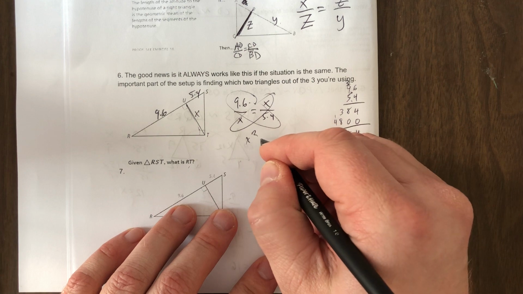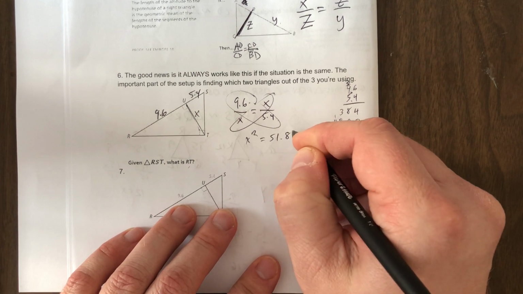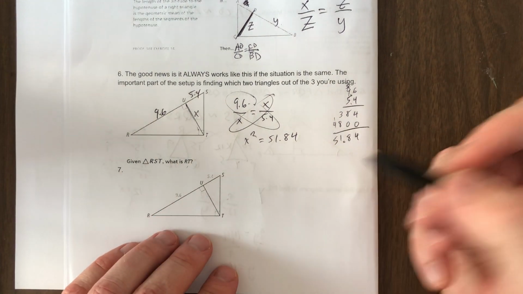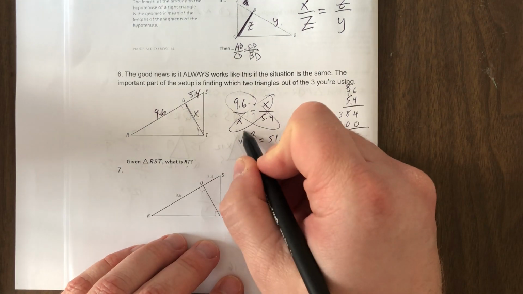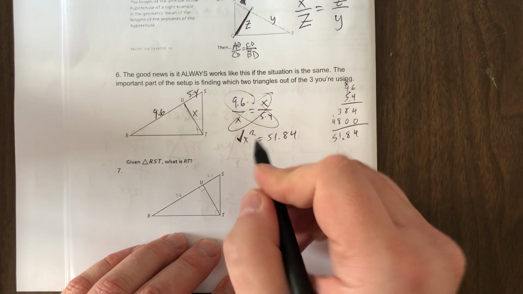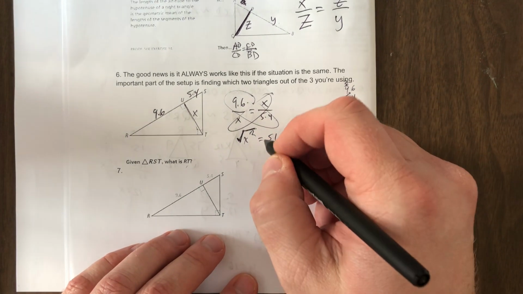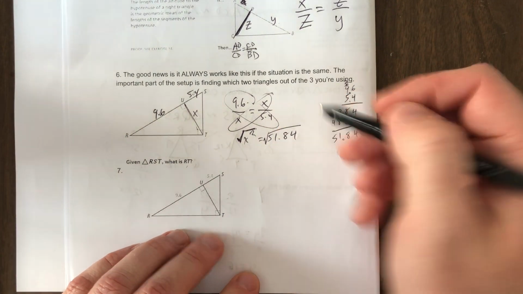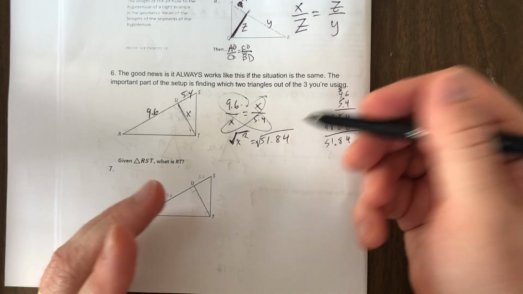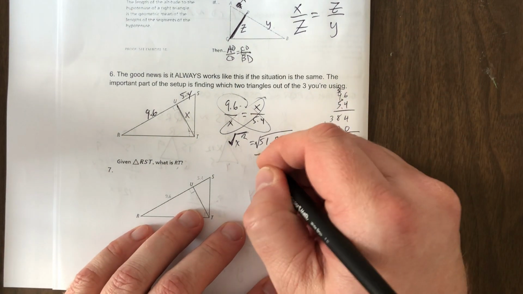So X squared is equal to 51.84, unless I made a silly mistake over here, which is possible because I'm kind of rushing. I don't know if you can hear my semi-crying son in the background. I want to make sure I can go support my wife. But we'll take the square root and we'll get whatever that is, 7 point whatever it is.